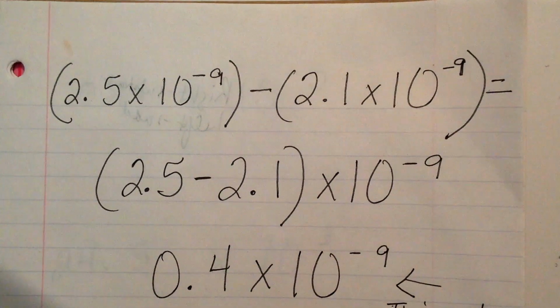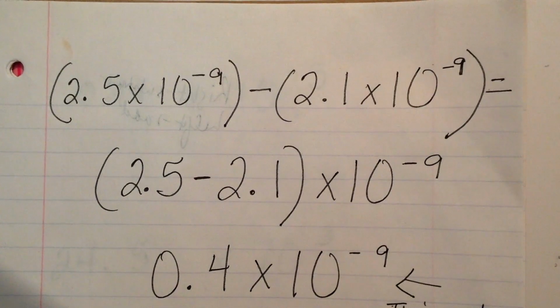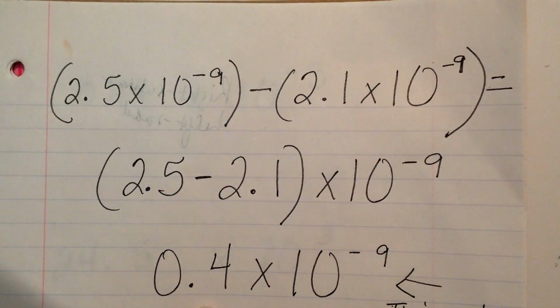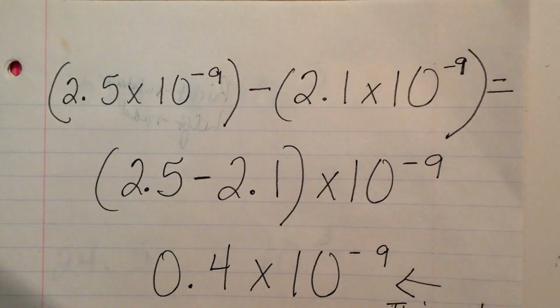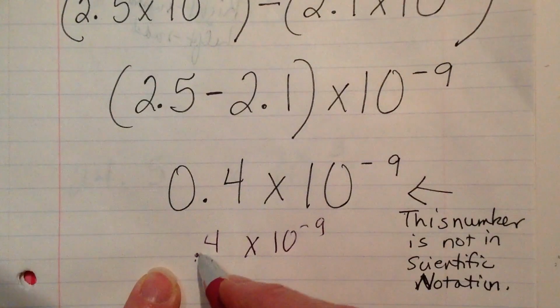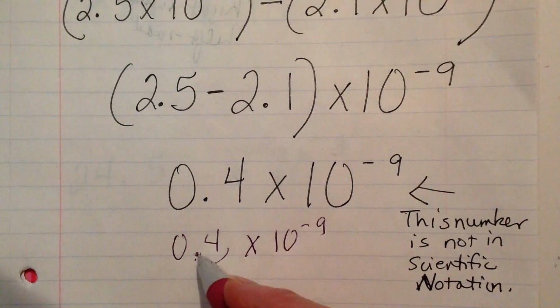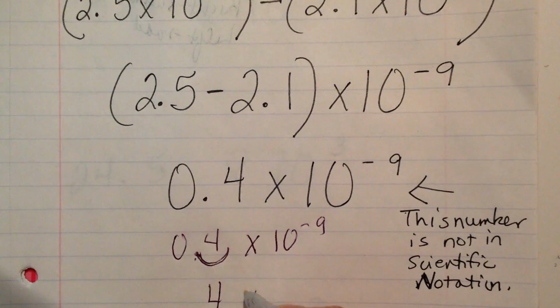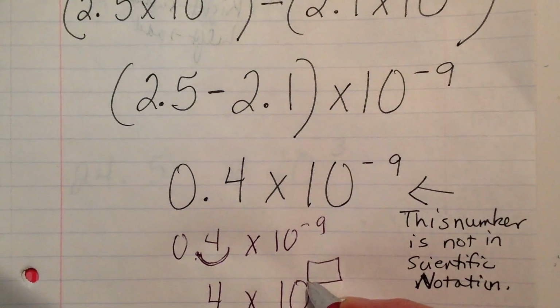Now again, you must leave your answer in scientific notation. You see that this problem is not in scientific notation. It is in the form of multiplying times 10 to a power, but your first number is not greater than or equal to 1 and less than 10. So in order to convert this problem to scientific notation, I must move my decimal one place to the right. So when you move this one place to the right, you now have 4 times 10 to some power.